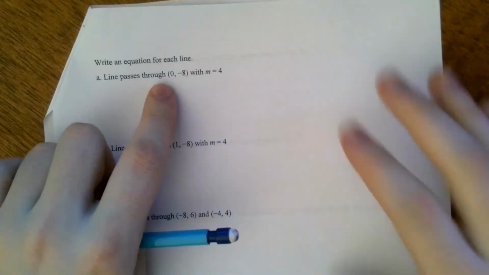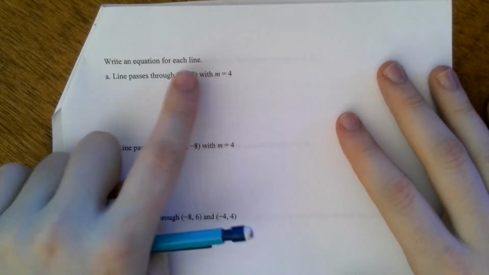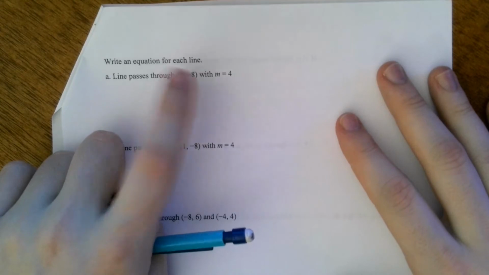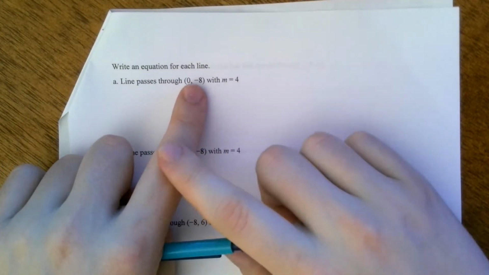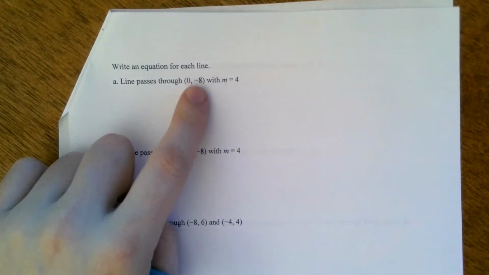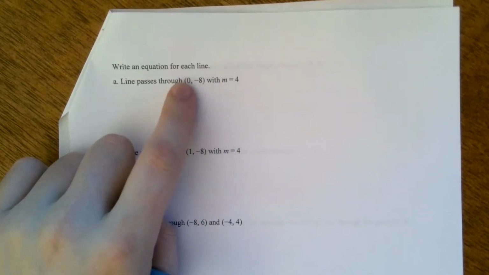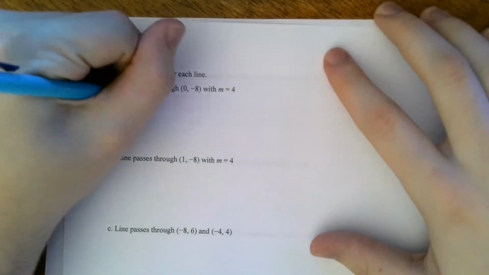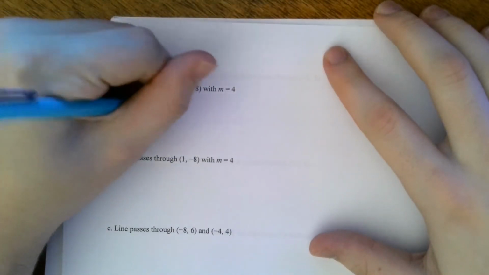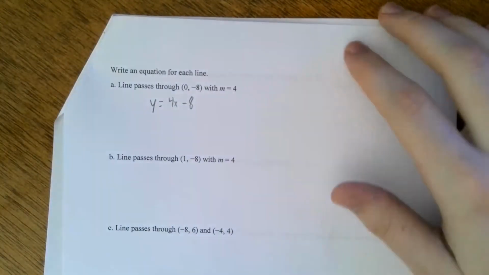So this one, we're actually given a slope, and then we're given a point that it passes through. So this one is actually pretty easy, right? This one's special, this point right here, because 0, -8 is our y-intercept, right? We have our x equals 0, and our y-intercept is -8. So this one's pretty easy. So y equals 4x minus 8. But what if we go a little bit harder?